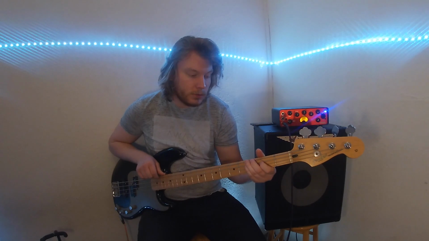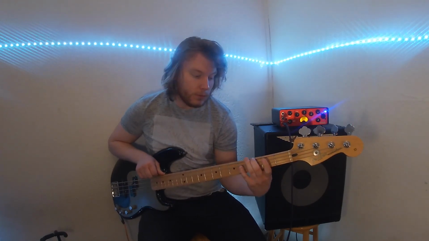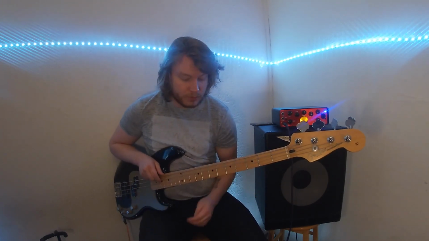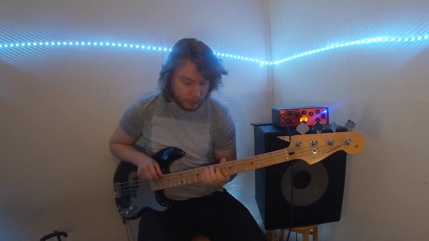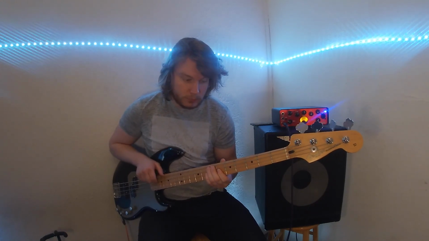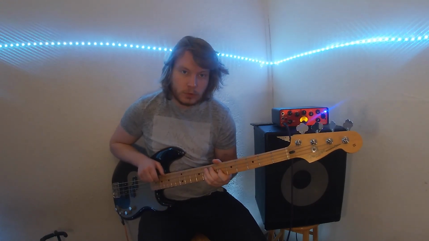So G gives us a major third. And that is the same anywhere on the fretboard. For example, E, back 1 fret, down 1 string, and that's E to G sharp, and that is another major third.